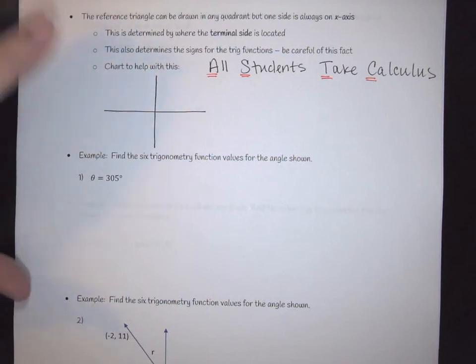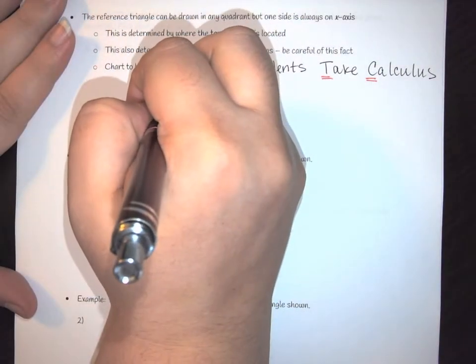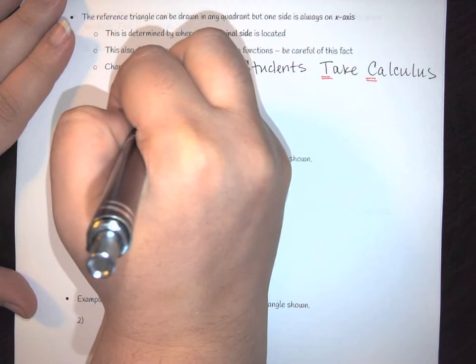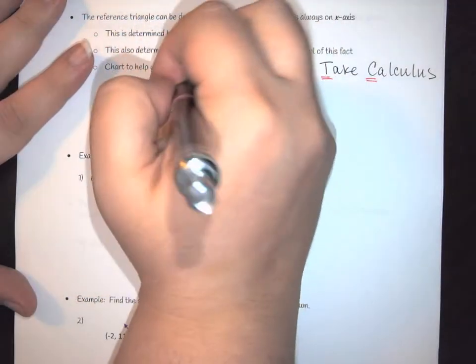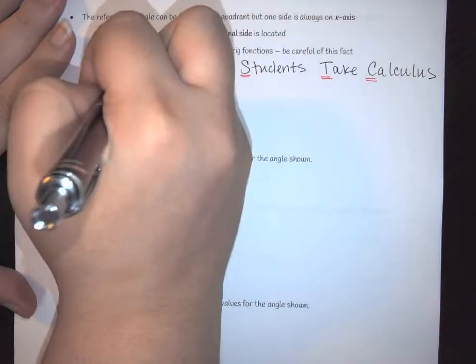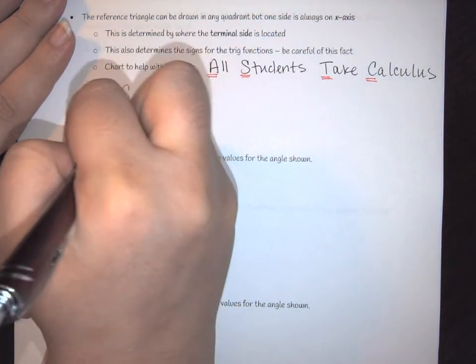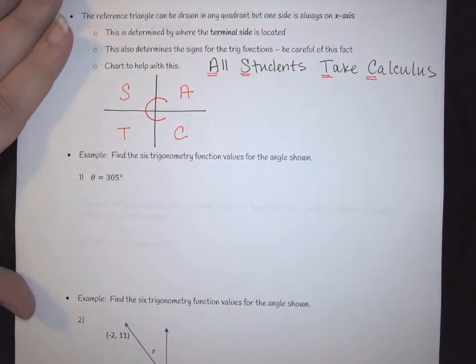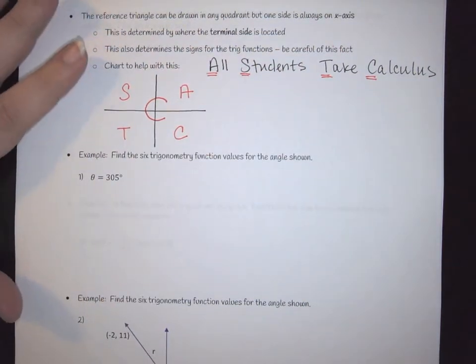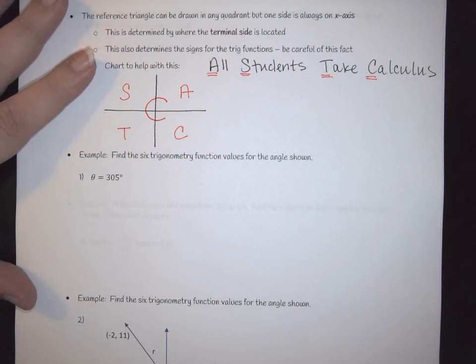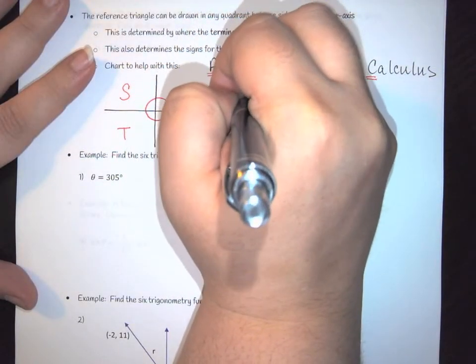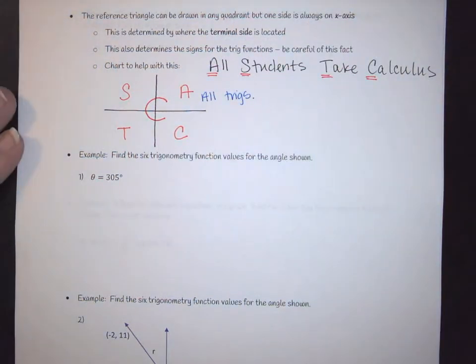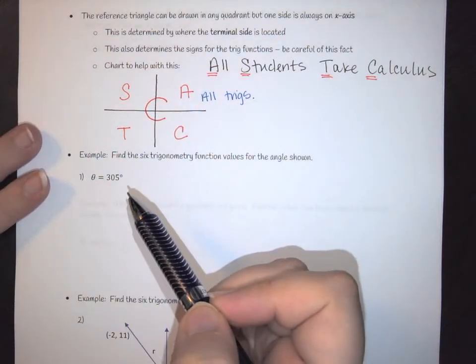Now, when we start labeling these quadrants, what you have to remember is that you are essentially drawing a C. So we start with all students take calculus. A stands for all. So this is all trigs, and we're looking at what is positive. So all of them are positive.